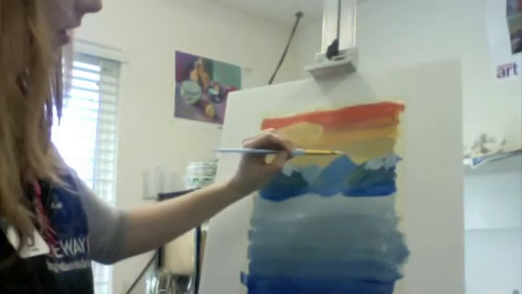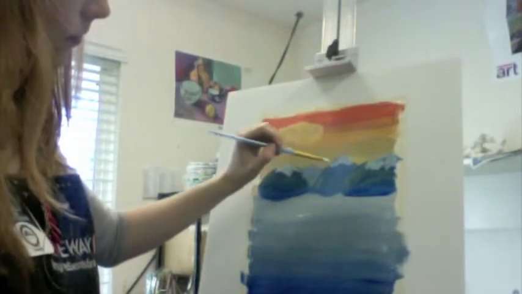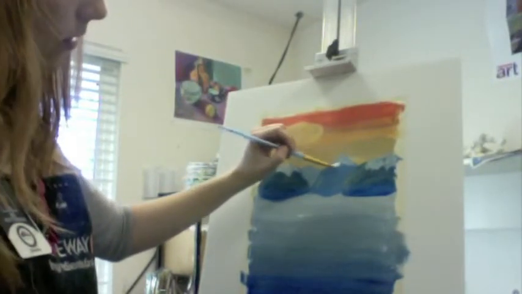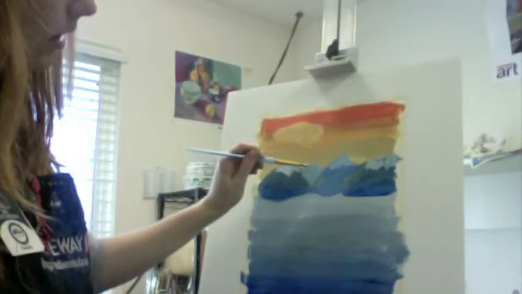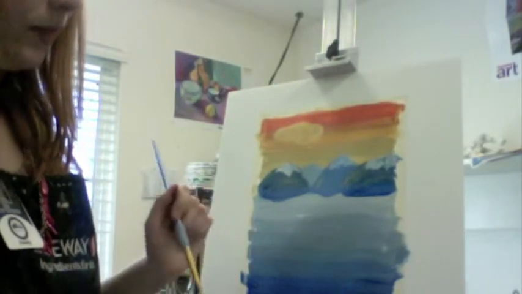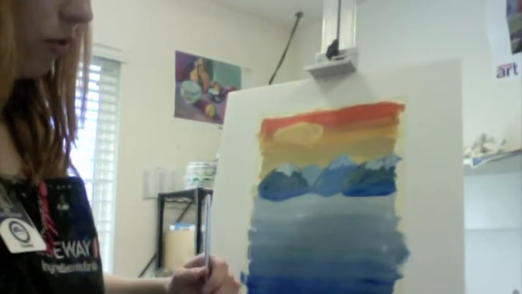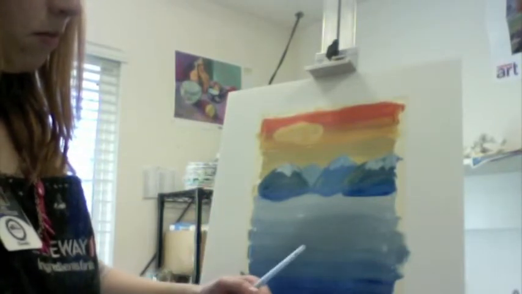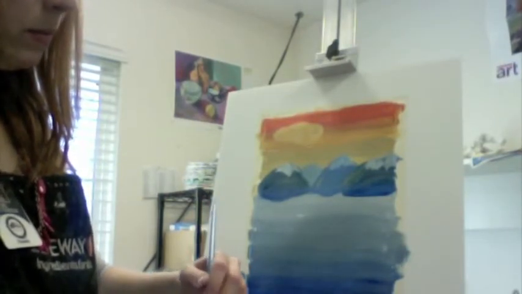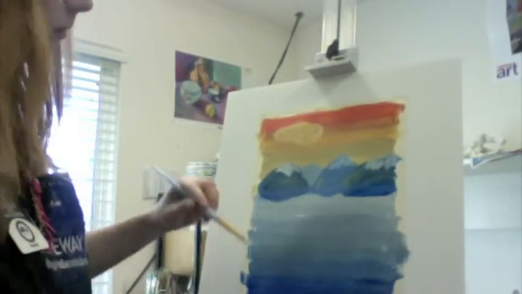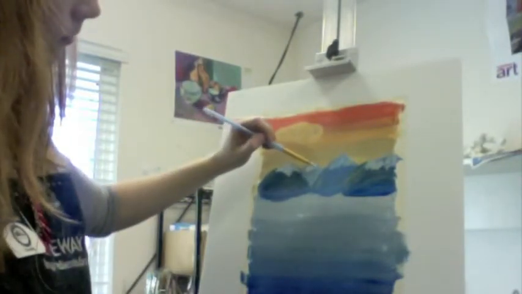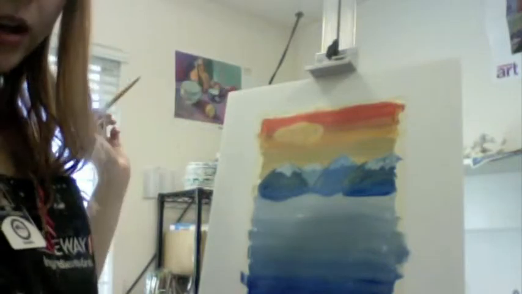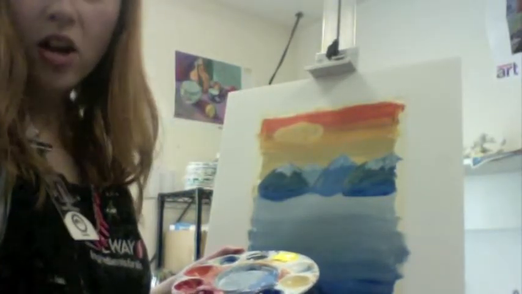So you're starting to get this? Now he has his snow caps. And then him, he's super, super light. Take this same color, add more gray. Now they have snow caps. And that's all there is to it.